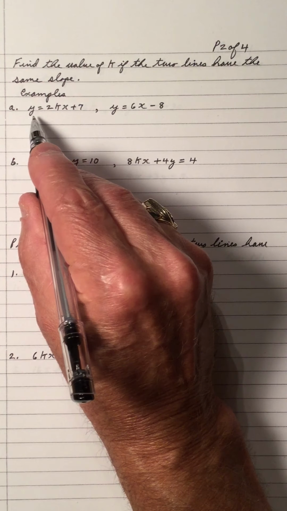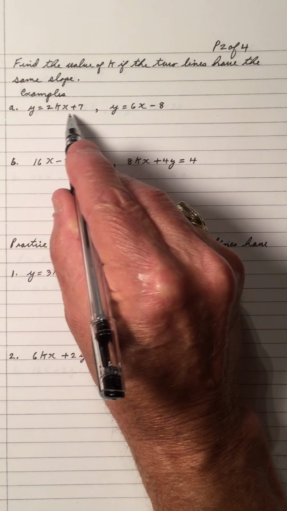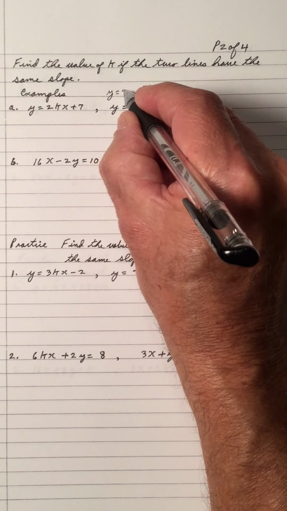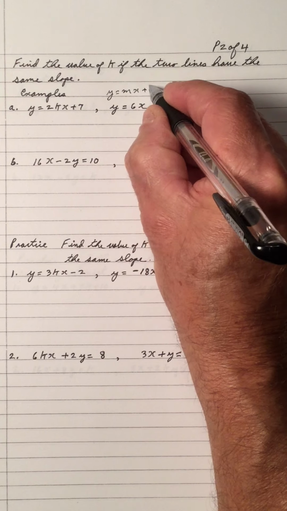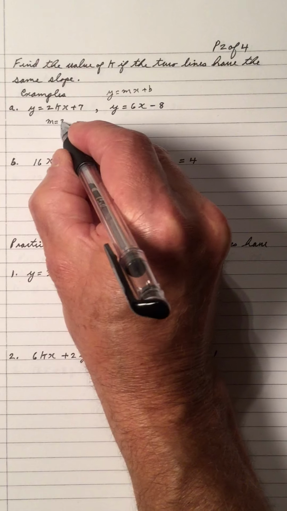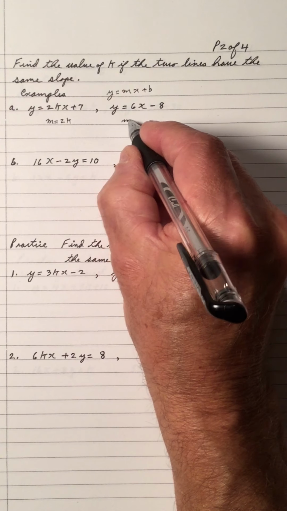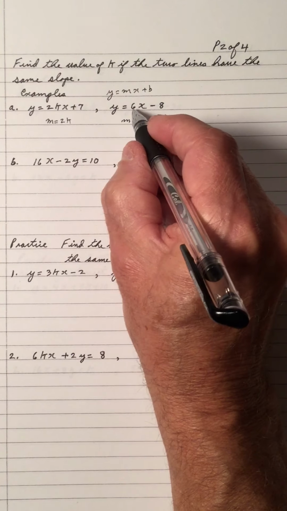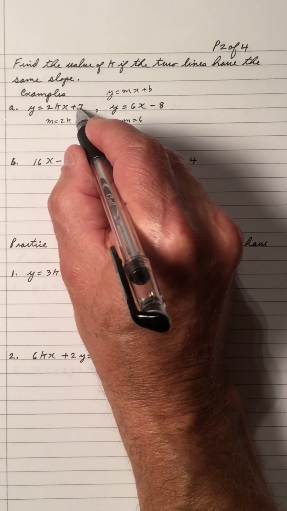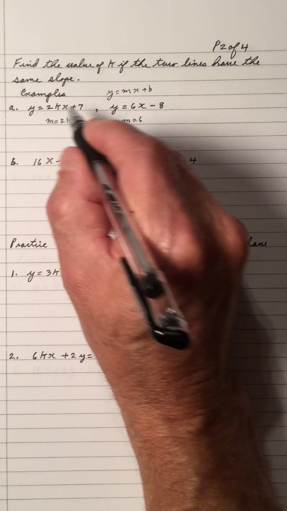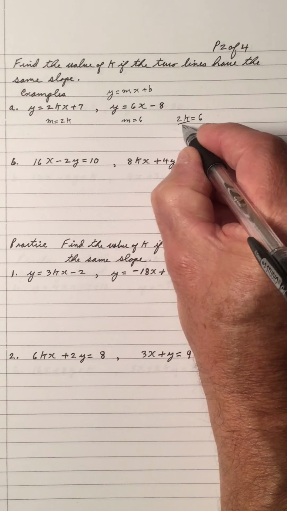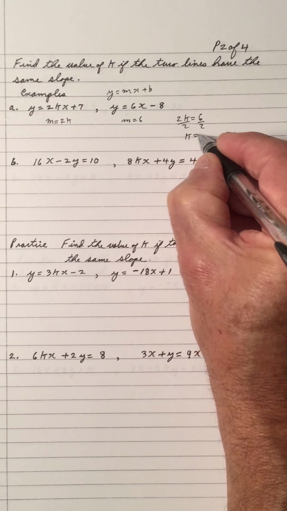So notice in example 1, y equals 2kx plus 7, and y equals 6x minus 8. Both of those equations are in the slope y-intercept form. So the slope of this line is 2k, and the slope of this line is 6. So that's the m, and that's the b. The y-intercept is negative 8. The y-intercept is plus 7. The two slopes are equal, so that means 2k equals 6. Divide by 2, k equals 3.